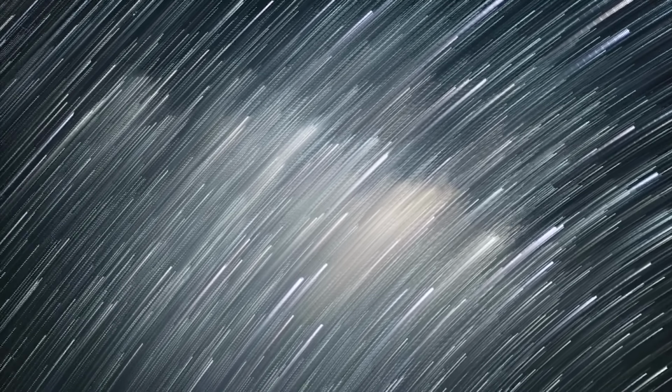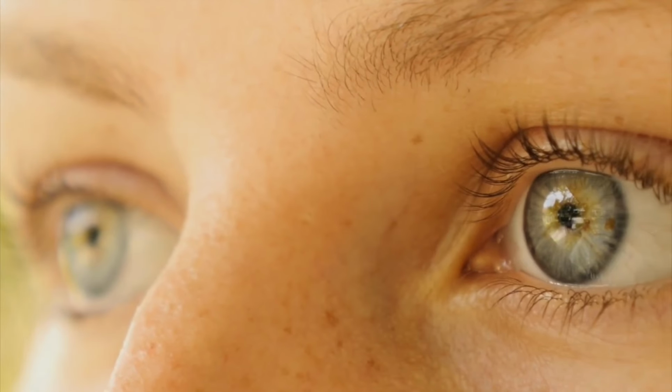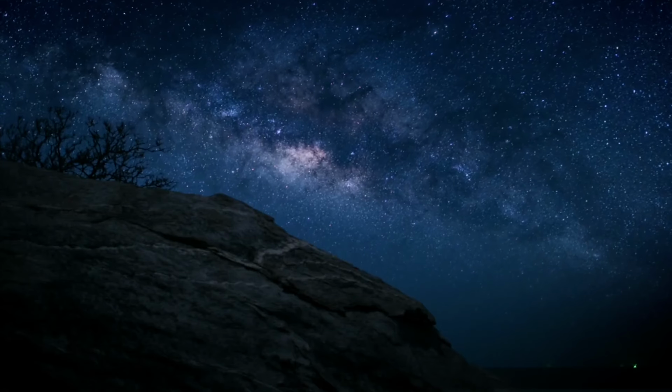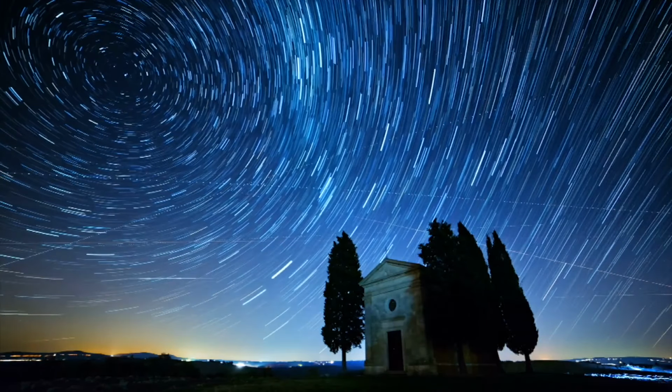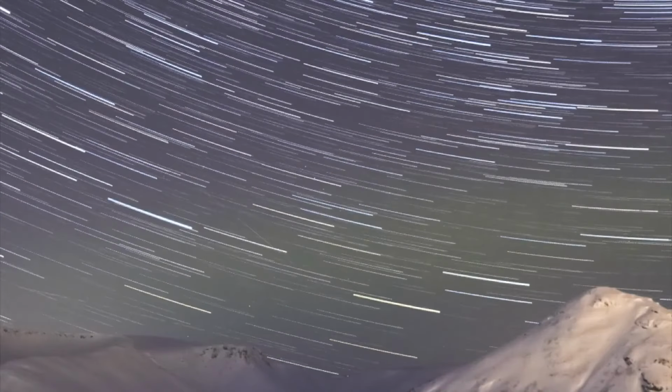The autokinetic effect is the effect caused by subtle movements in our eyes when looking at dark environments. This causes stationary light sources to be perceived as moving, even though they aren't.